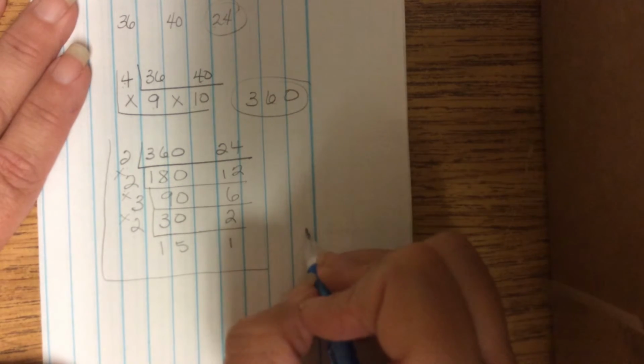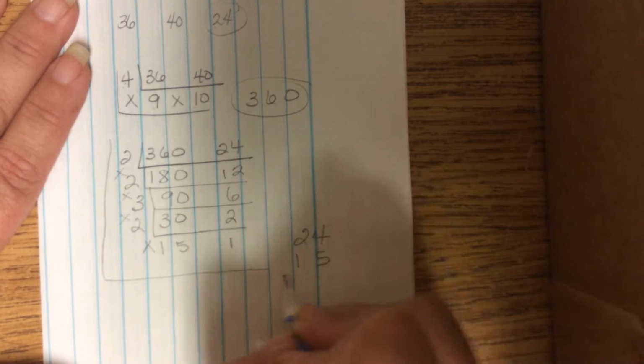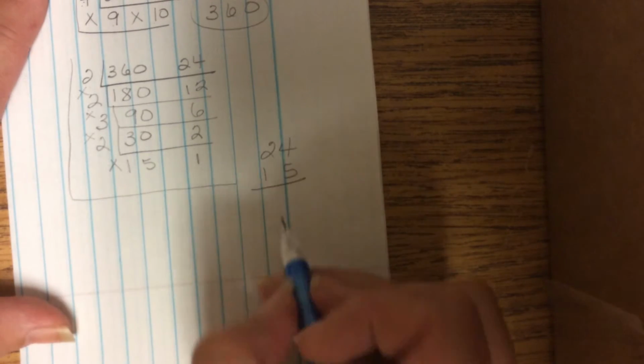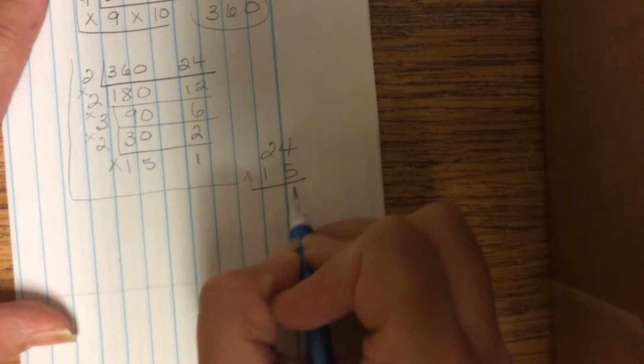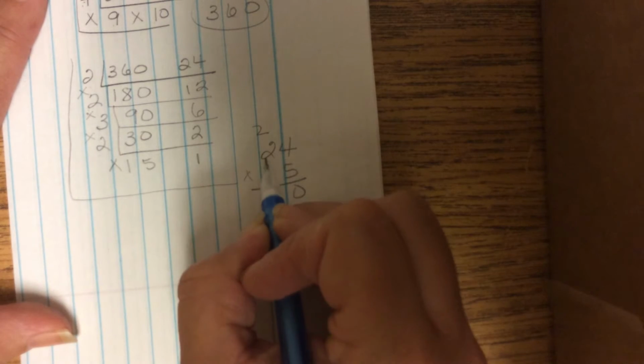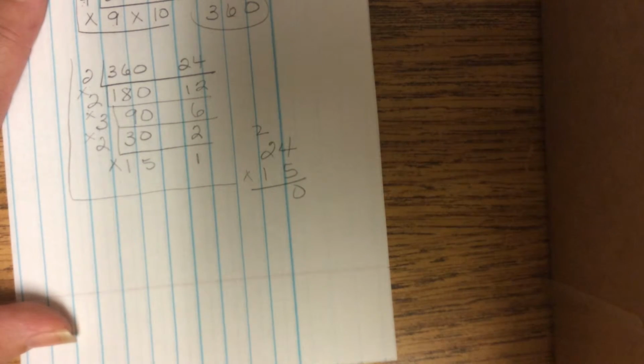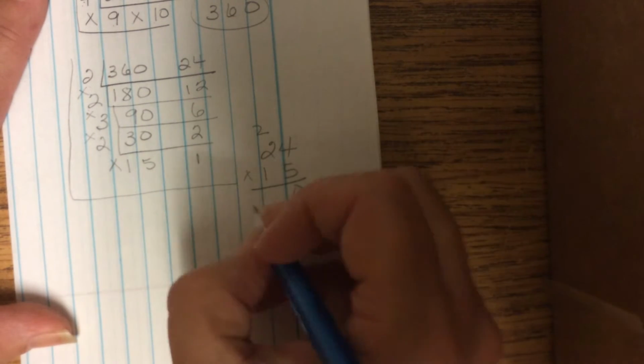So to find the LCM, I've got to multiply all of those things. So 2 times 2 is 4, times 3 is 12, times 2 is 24, then times 15. I don't know that in my head, so I need to come and multiply. 5 times 4, 5 times 2 is 10 plus 2 more.